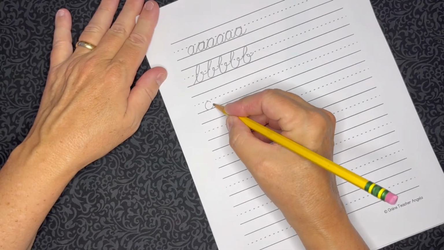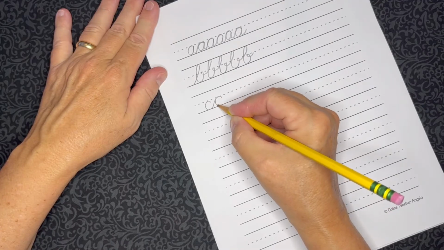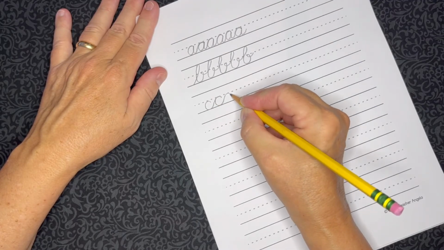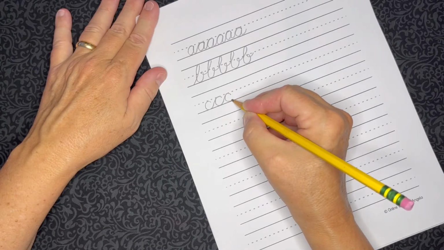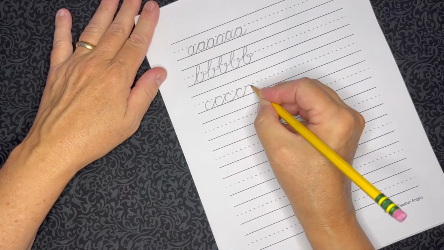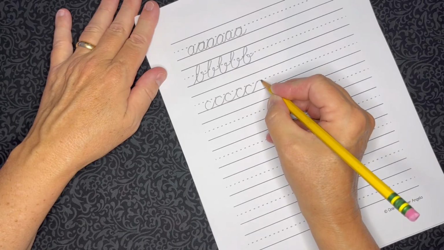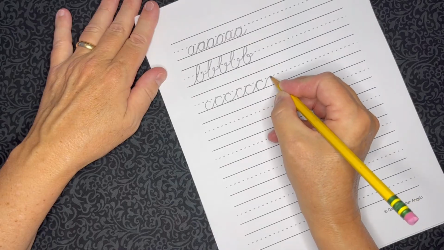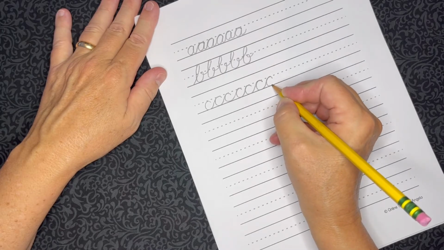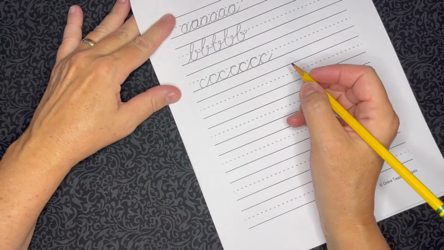Let's try lowercase c. Bump, tail, just like the A, you curve. Bump, tail, curve. Now this one really looks like the wave of the ocean. Bump, tail, curve, bump, tail, curve, lowercase c. Okay, let's do one more.